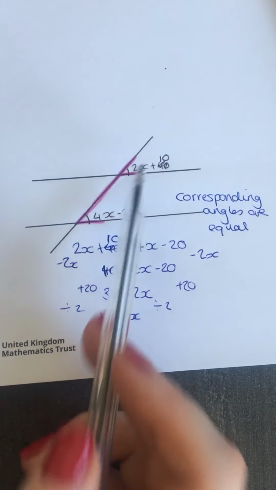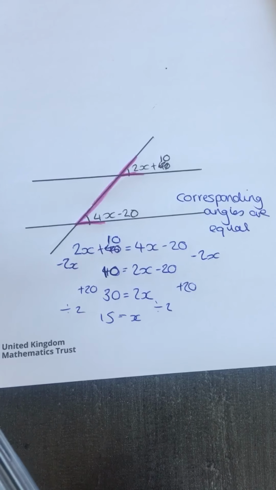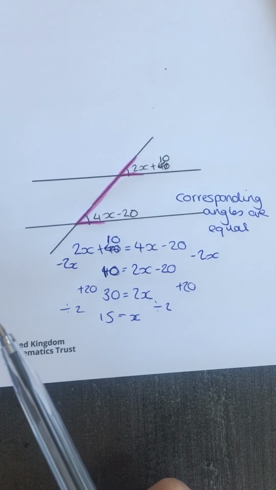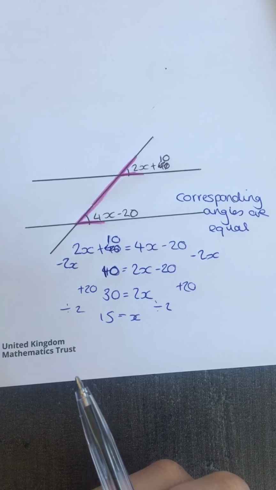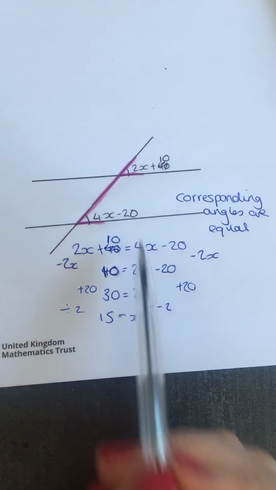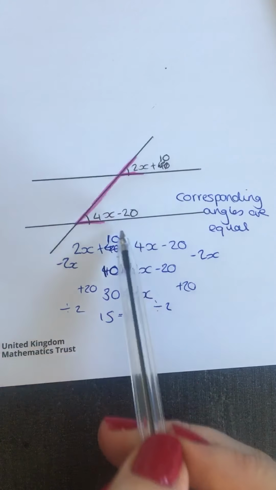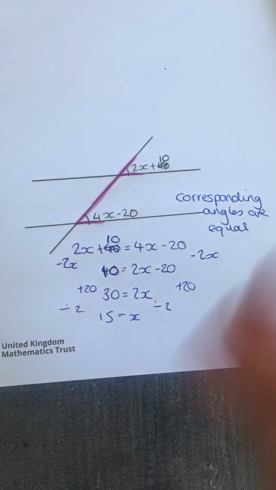Now we know what x is, it's just a case of substituting in. And even if they don't ask you to work out the sizes of the angles, it's not a bad idea to do it anyway to make sure you're on the right track. If you're on the right track, when you substitute this value back in, you should get the same answer here and here. So we're going to do that to check it.